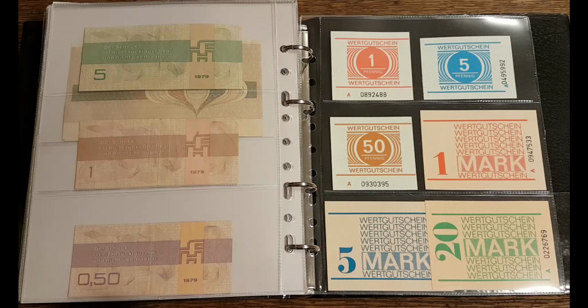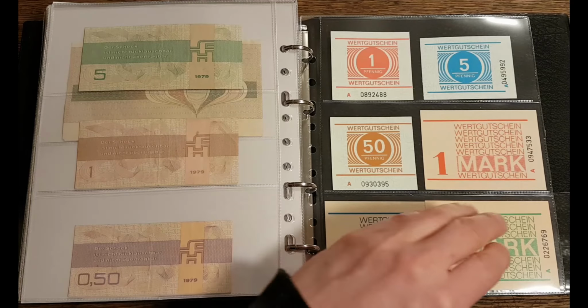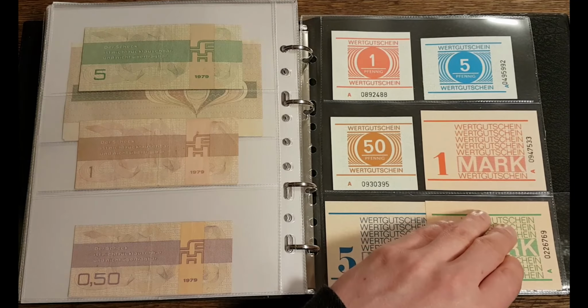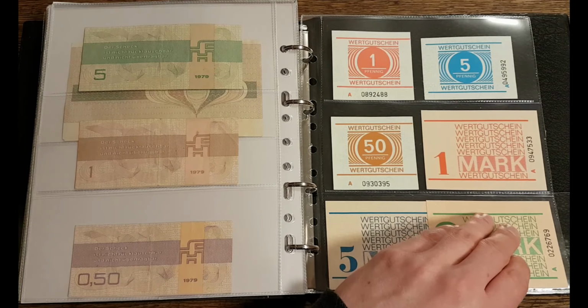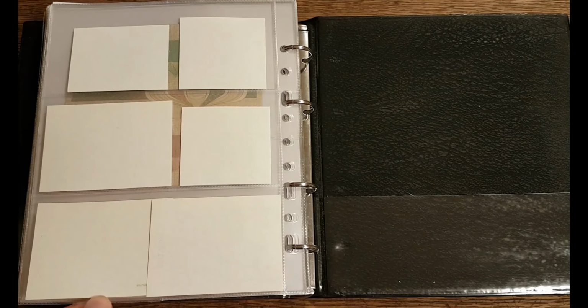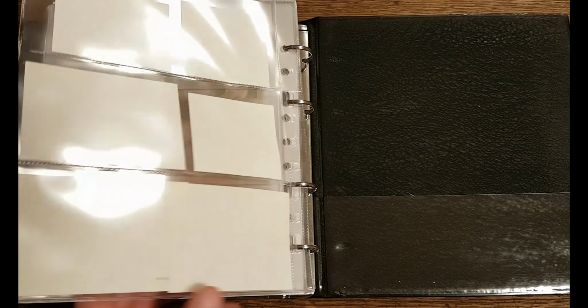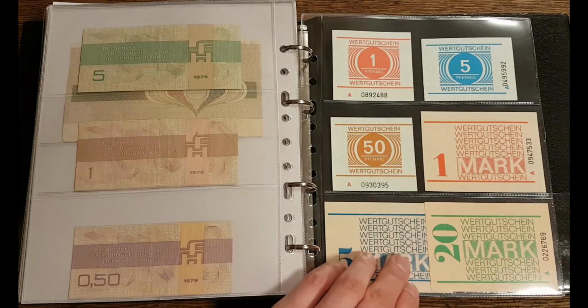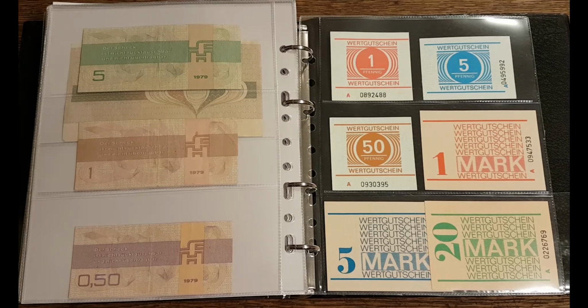These are practically not banknotes, they are Wertgutschein, sort of, I'm not sure how to translate it. But they were used within the prison system for prisoners to purchase whatever they could purchase in prison. I'm not sure, probably not much. But they are interesting.